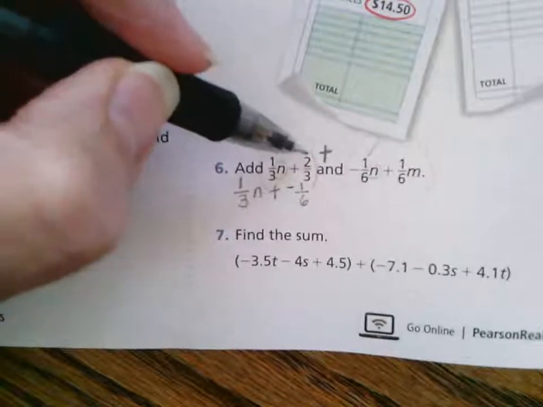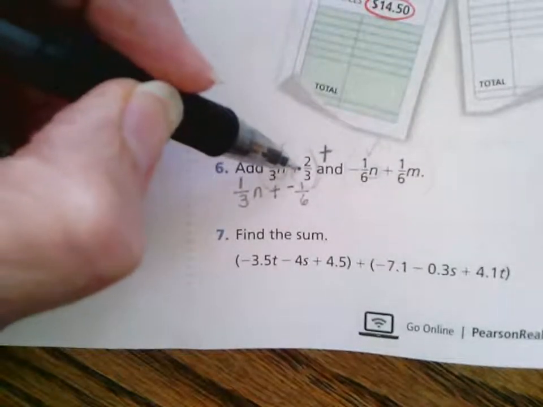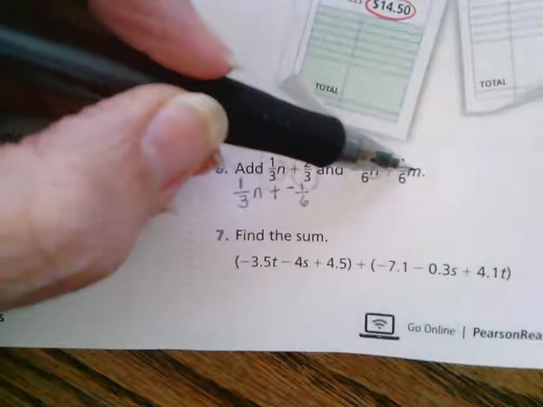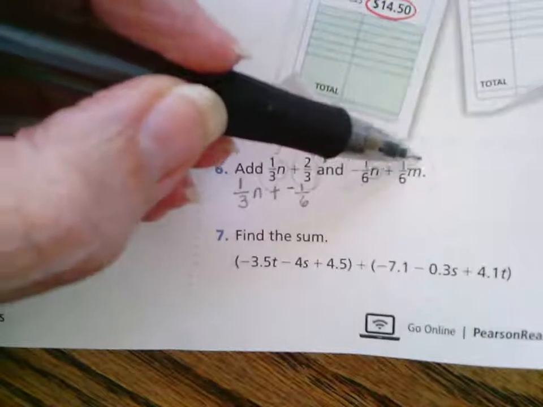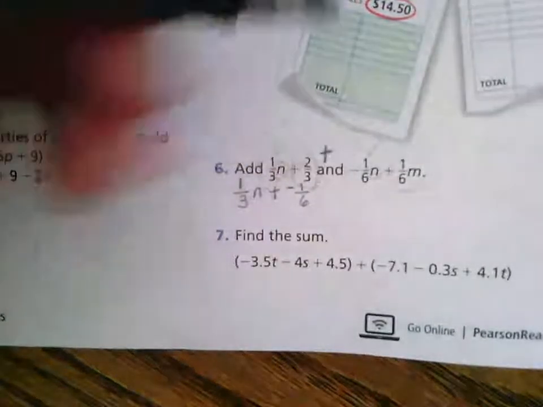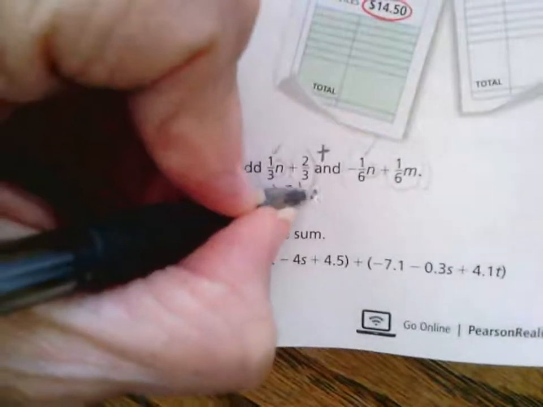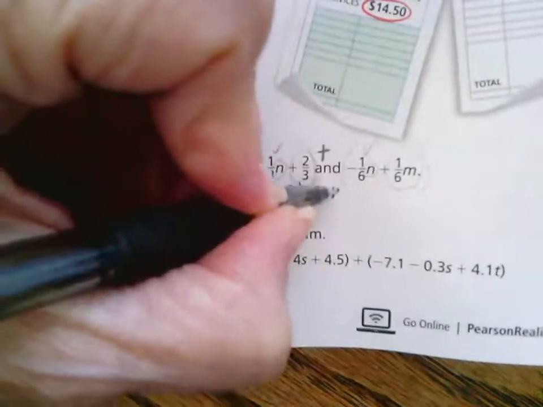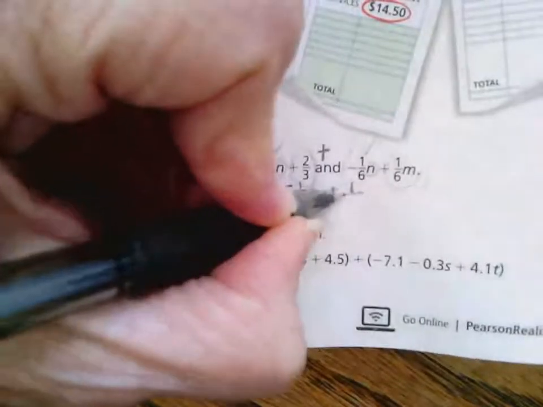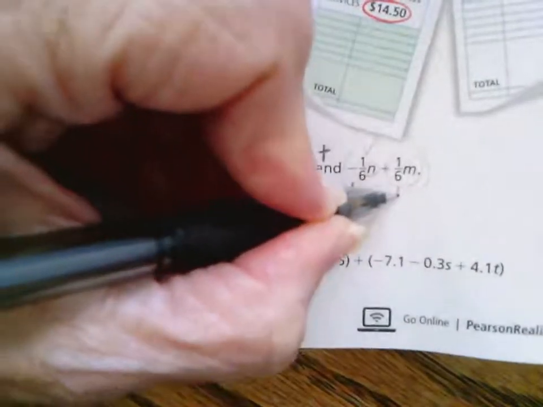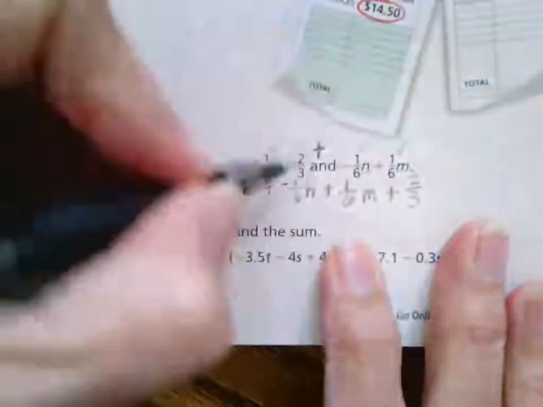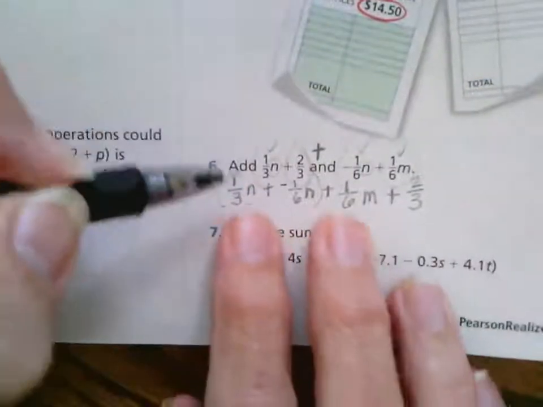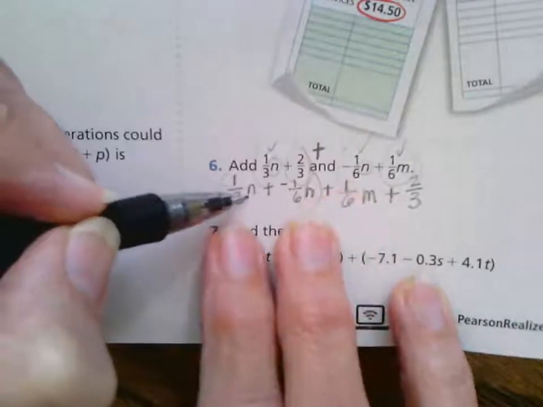And now I have a constant because it does not have a variable behind it. And I have a term with a variable, but I don't have any other terms with m's. So I'm just going to, oops, that one needed an n. I'm just going to bring that one down because there's nothing to combine it with. And my 2/3, there's nothing to combine my 2/3 with. So it looks like the only thing I have that I can combine are these n's.